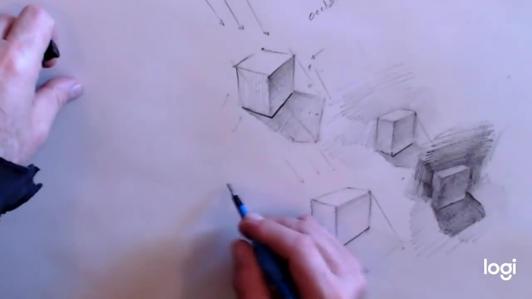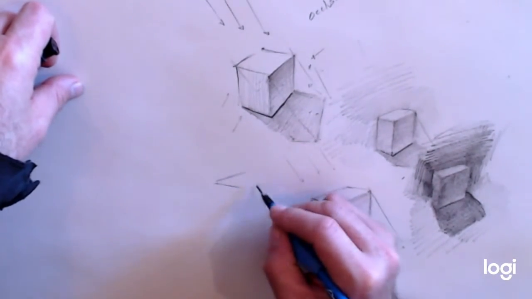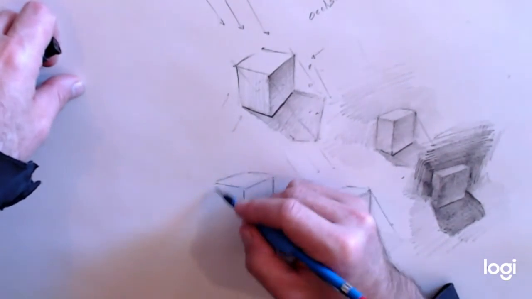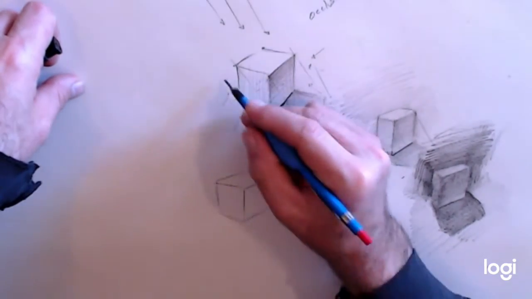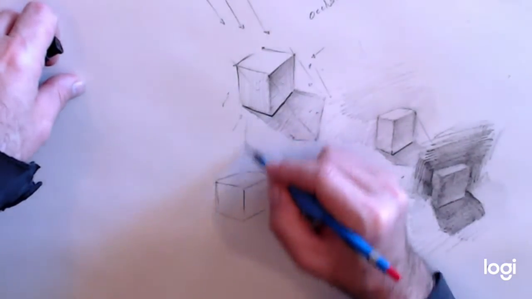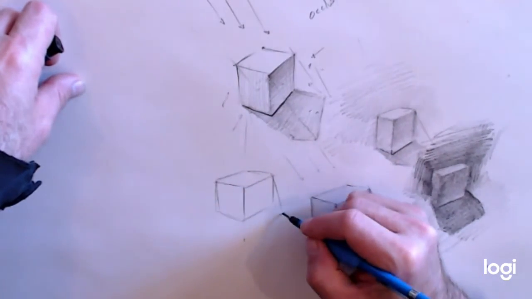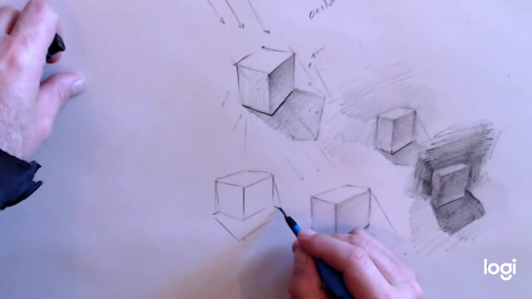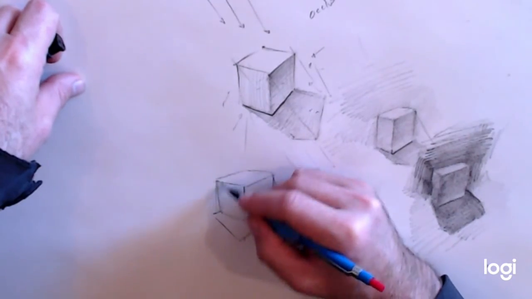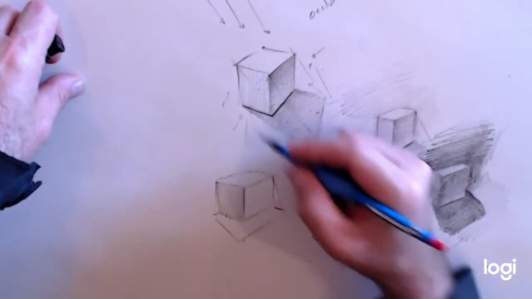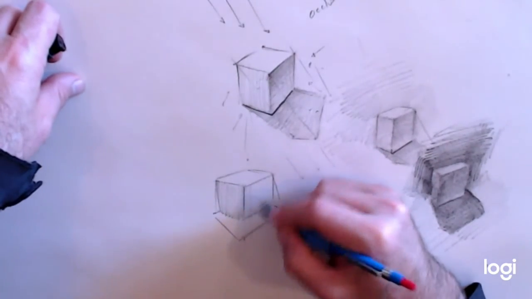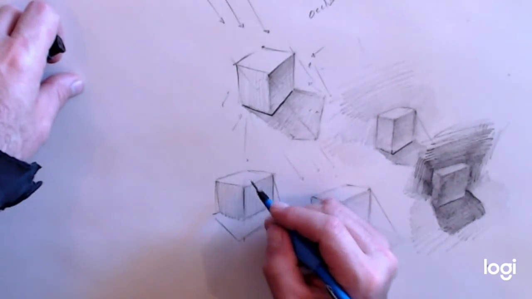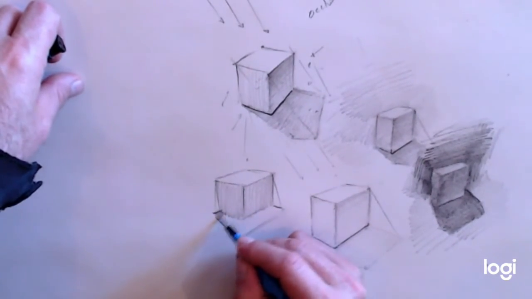And one more thing. Let's do a kind of midday object. We'll imagine the sun is almost overhead. And because the sun is almost overhead, I'm not going to do the ABC value thing. I'm just going to go light, medium, medium. But it's a really bright day.